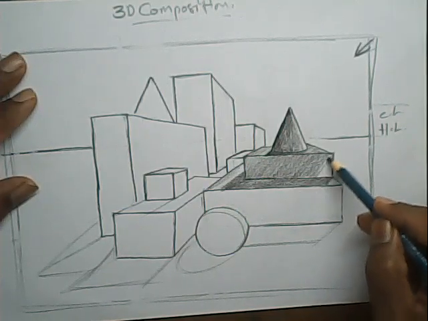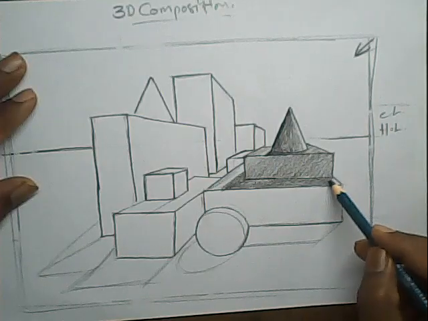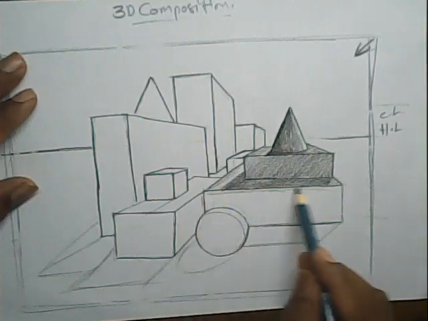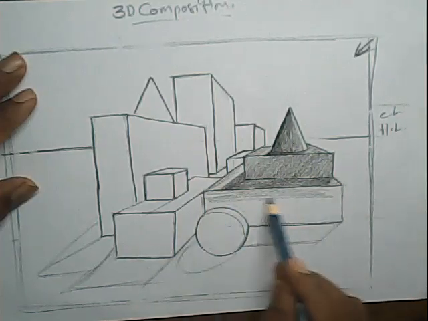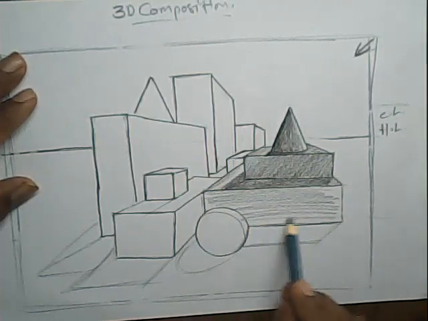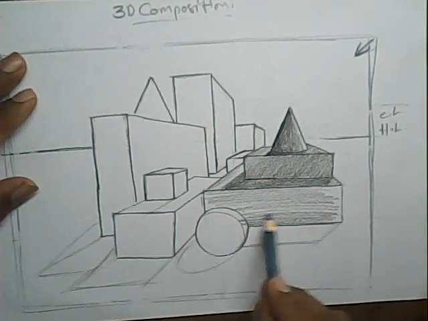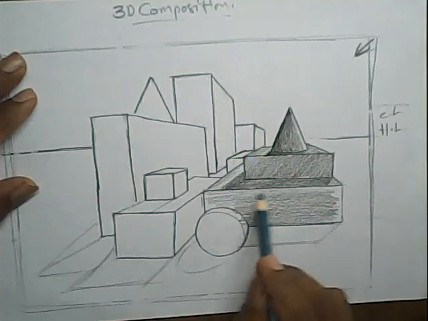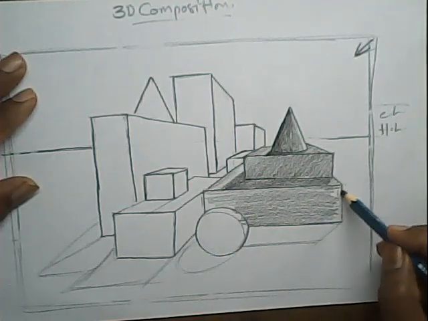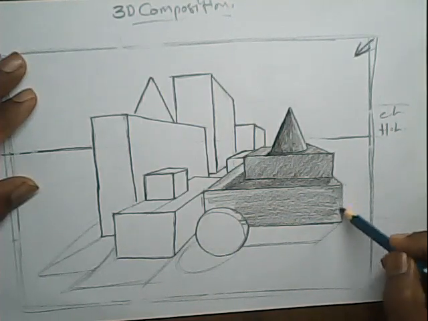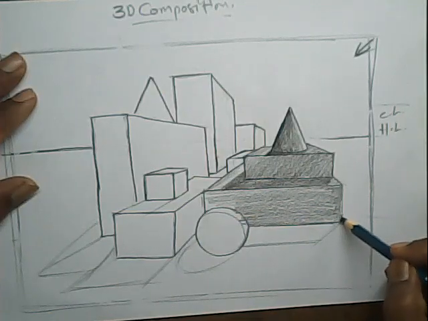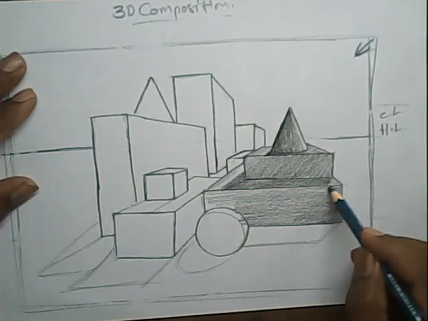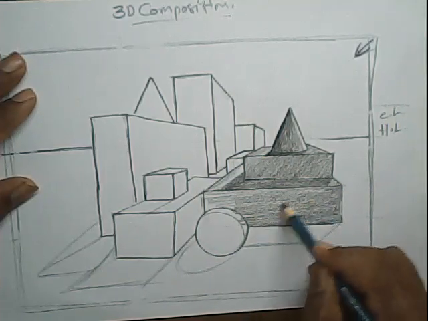Once we are done with this, this area is absolutely 2B, and this area again 4B will come. So middle tone. With one pencil you can handle it if you have a good understanding of the shading percentage. You need to calculate or observe the shading percentage.